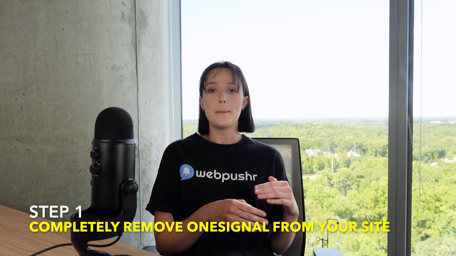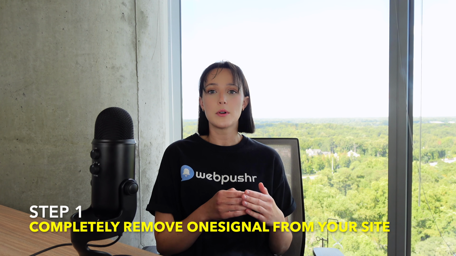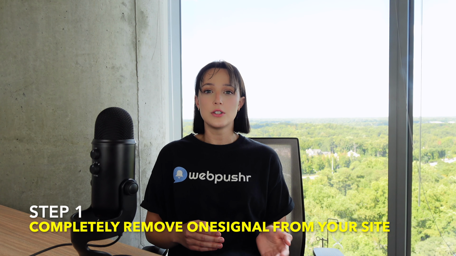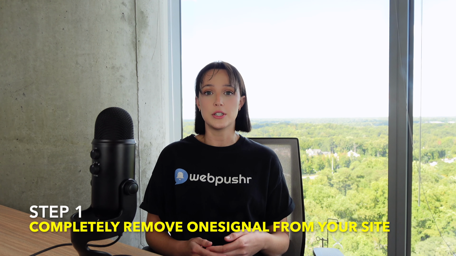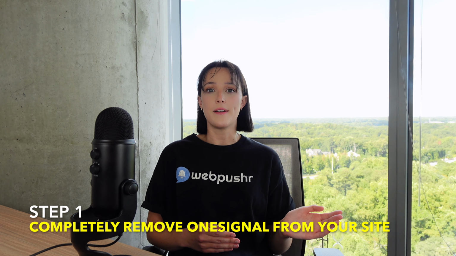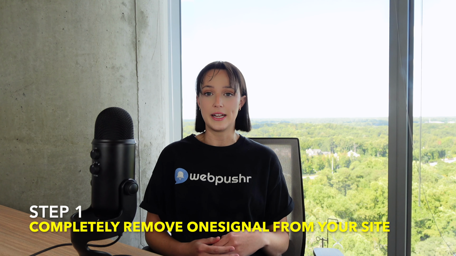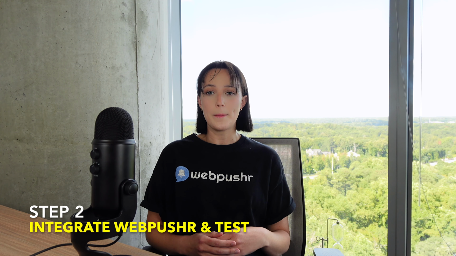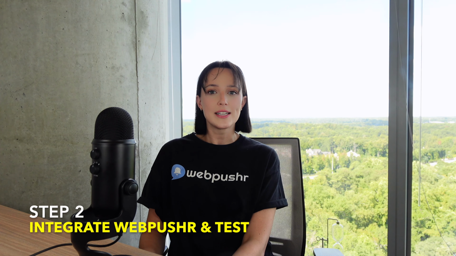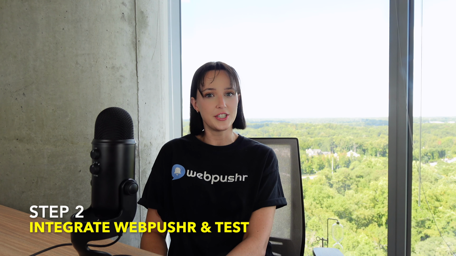Step 1. Make sure you have completely removed Signal from your site. Remove all old JavaScript code from your previous push service provider. If you have a WordPress site, remove any web push notification related plugins. Get Webpushr set up on your site. And lastly, test. Check the opt-in prompt, try subscribing, and send out a few notifications. Make sure everything's running smoothly.